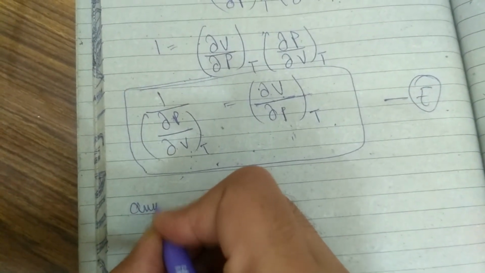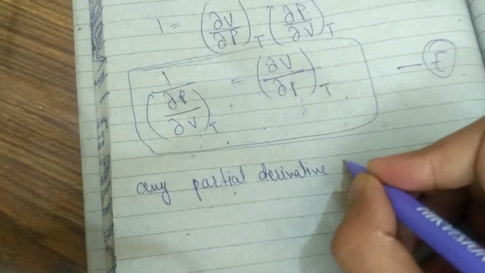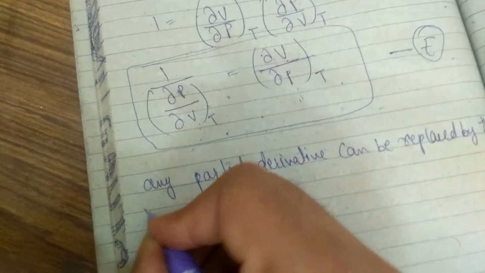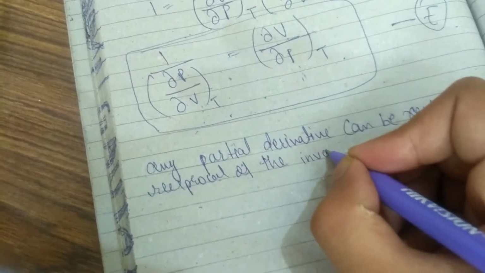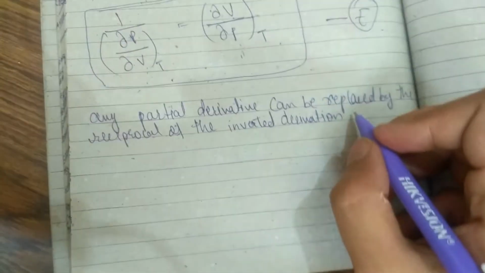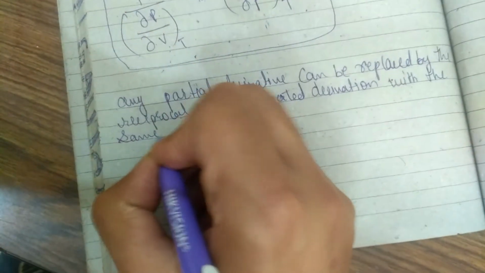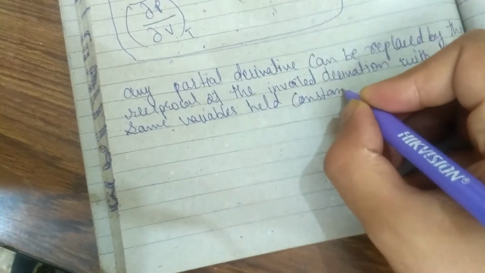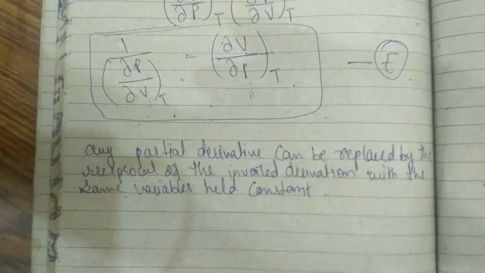So any partial derivative can be replaced by the reciprocal of the inverted derivative, but the variables would be held constant with the same variables held constant. So this is our first deduction from equation of state. So our first deduction is related to partial derivative.